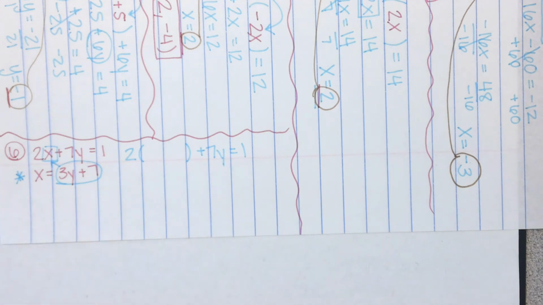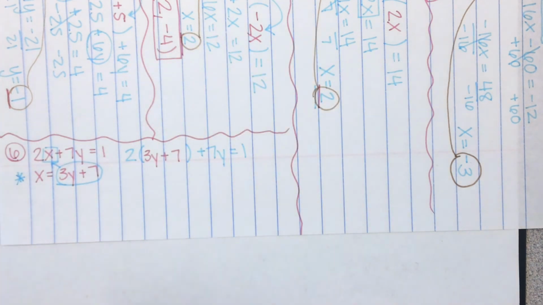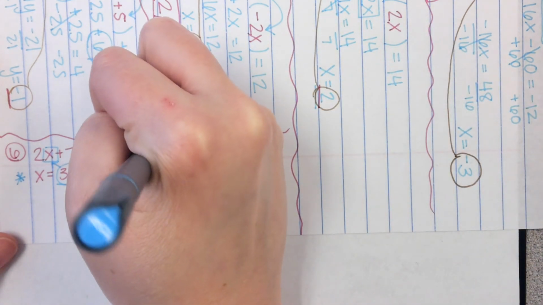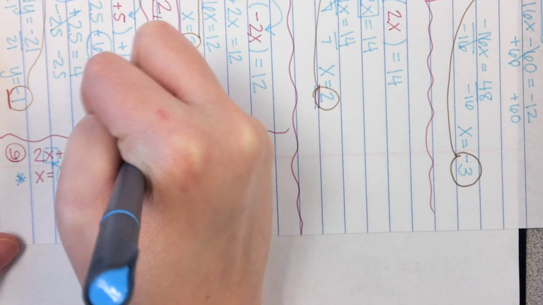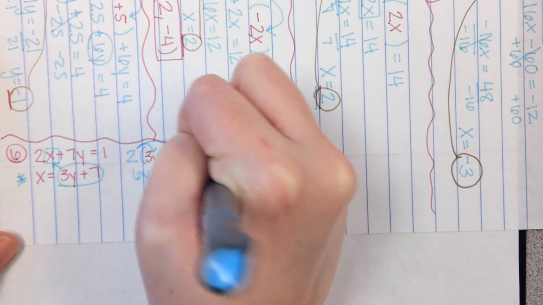What goes in the parentheses? 3y plus 7. Okay, now we need to simplify. This is just like example number 5, so pause the video, give it a try. All right, let's see what you should have. 2 times 3y is 6y. 2 times 7 is 14, plus 7y equals 1.